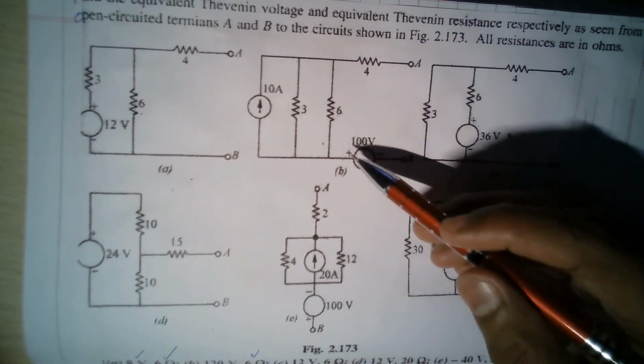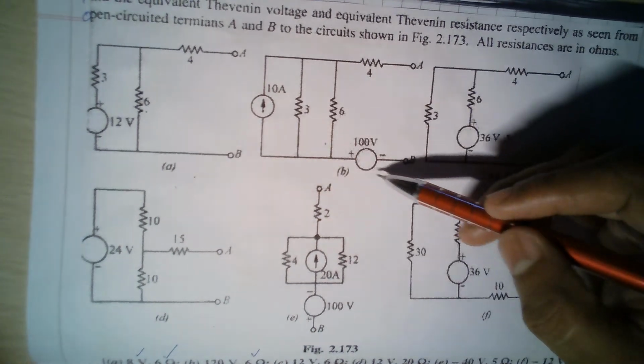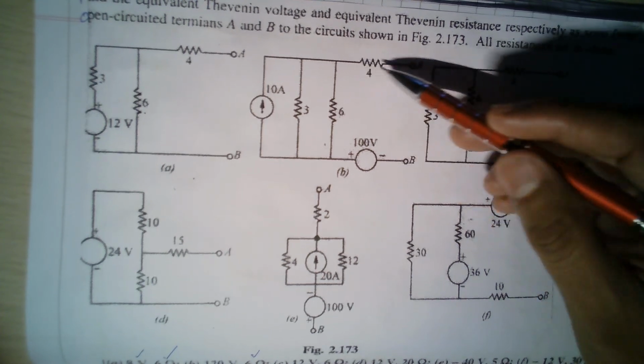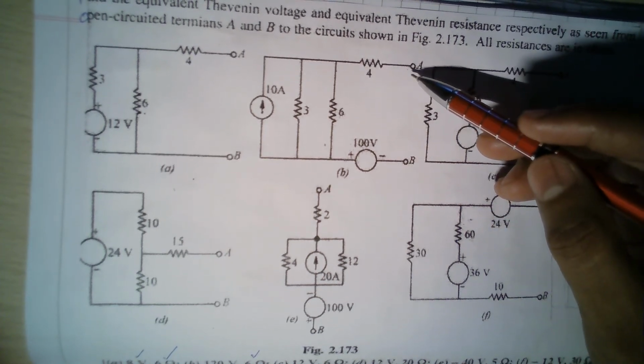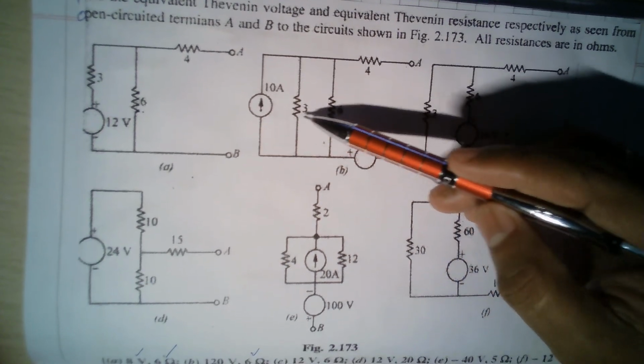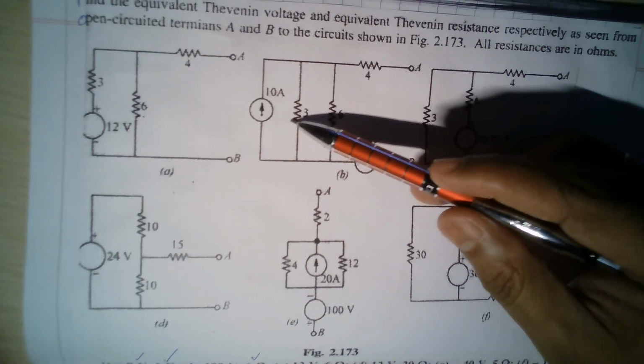Now reintroduce this 100 volt source and reintroduce the 10 amperes current. Here current will be 0 because B is open circuited. Here current will be 0 because A is open circuited. So all the current, whatever this 10 amperes is, will be divided among 3 and 6. But let's not even worry about 3 and 6.